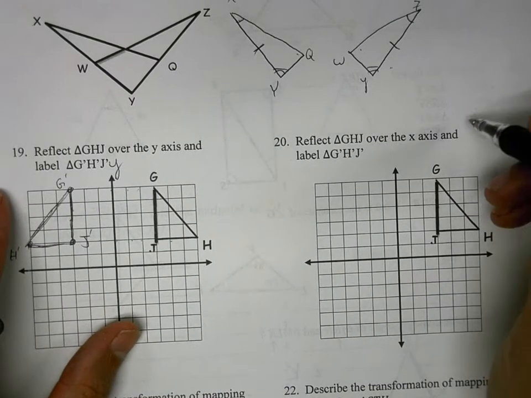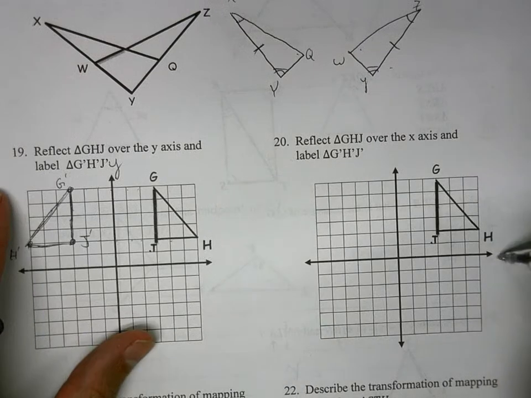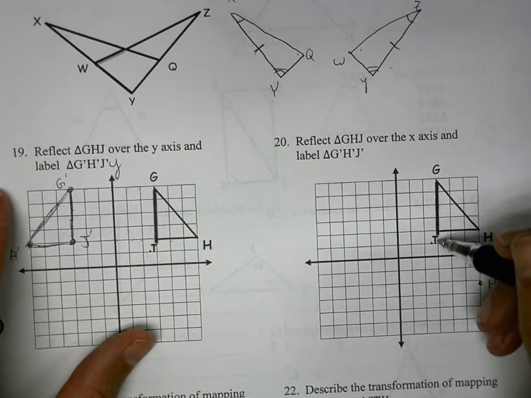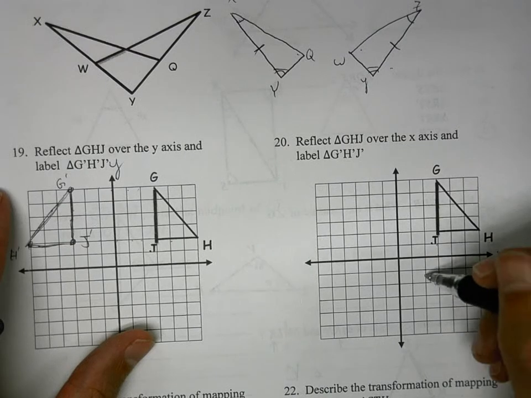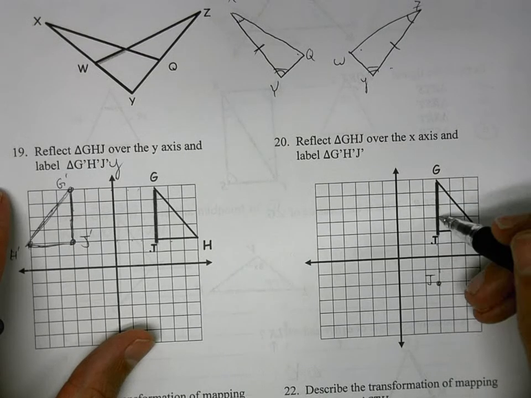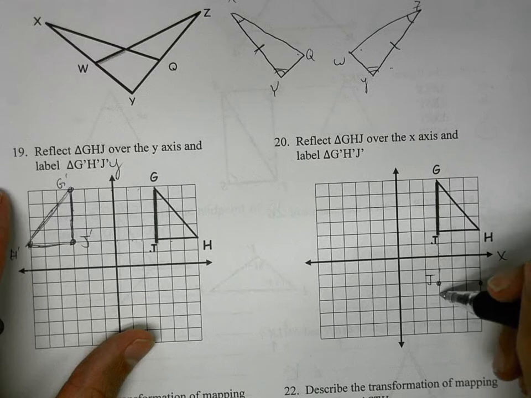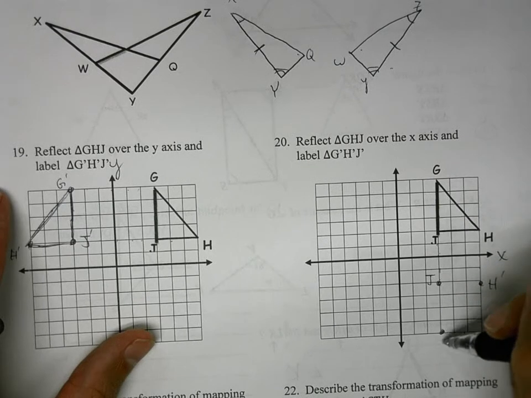Reflect over the x-axis. So here's the x-axis. 1, 2. There's H prime. 1, 2. There's J prime. 1, 2, 3, 4, 5, 6. There's G prime.